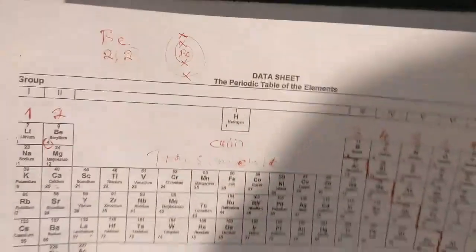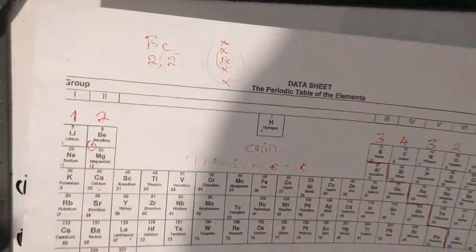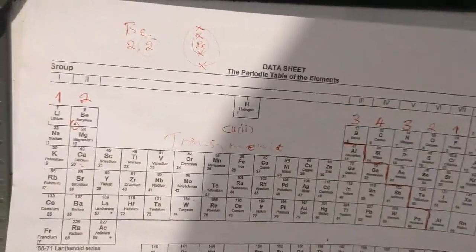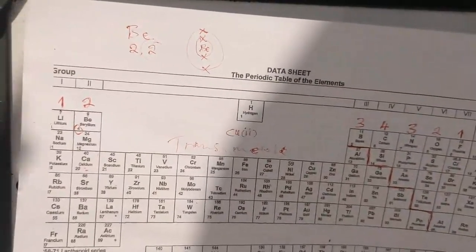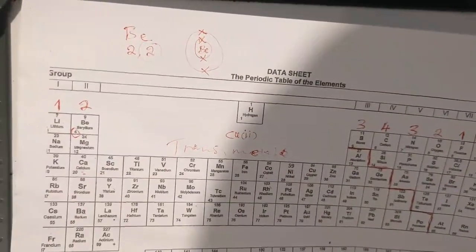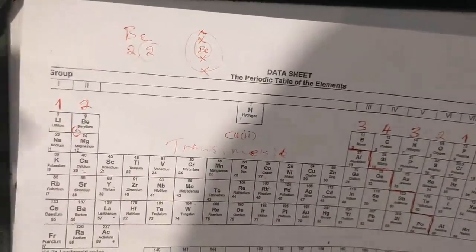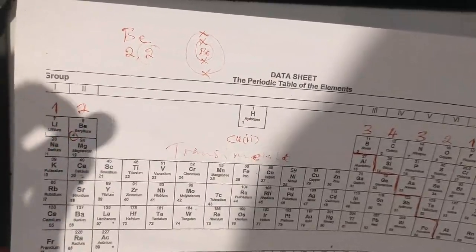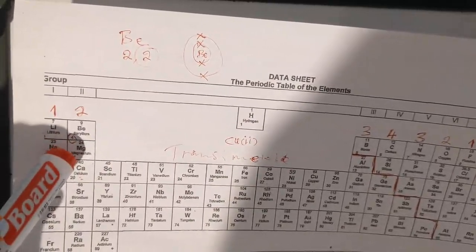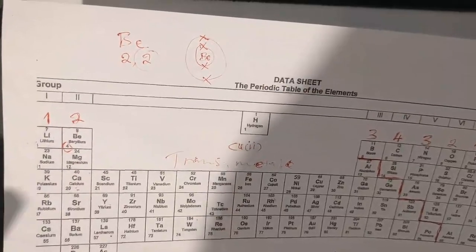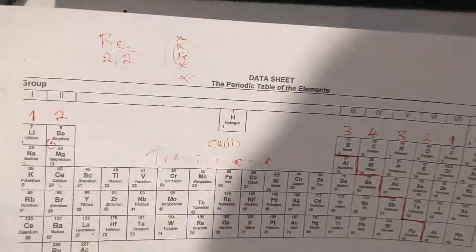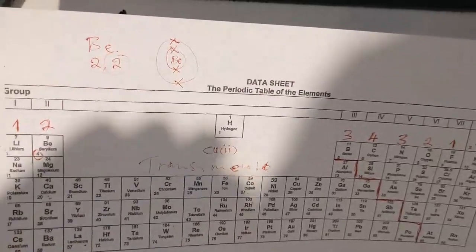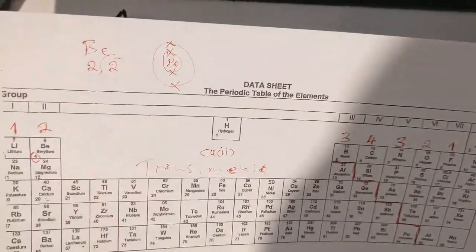So this is the periodic table, okay? We have counted to say it has 12 electrons. So here on the periodic table, what you see on top is the mass number, and down here it is the proton number. The proton number is also equal to the number of electrons, okay?